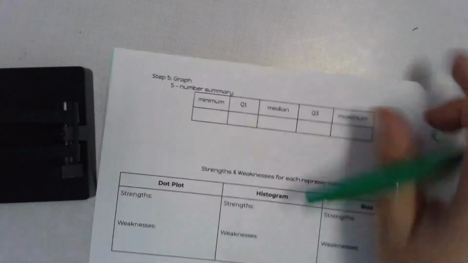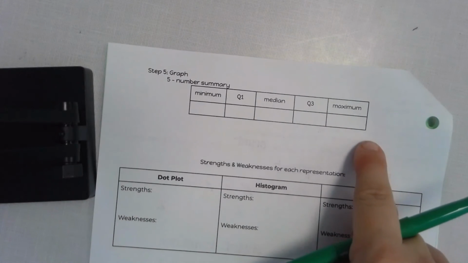Now, what you need to do is you're going to flip it over. You guys are going to write them here. I'm going to keep it flipped over. Okay? Flip your paper over. I'm going to go back.